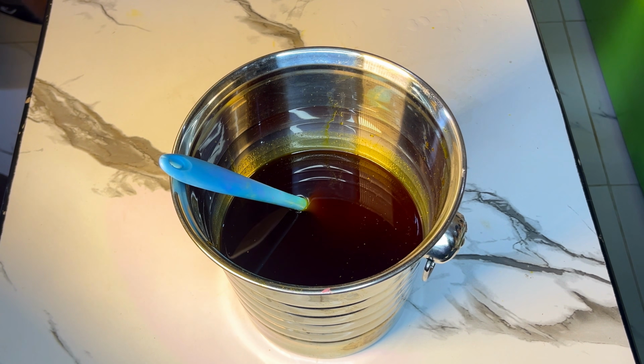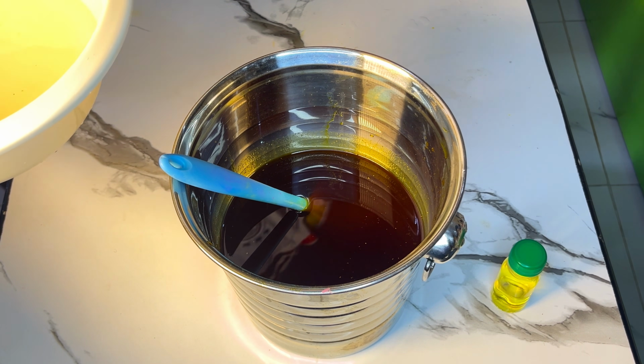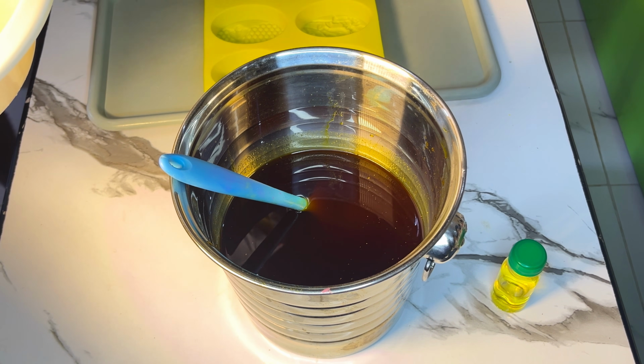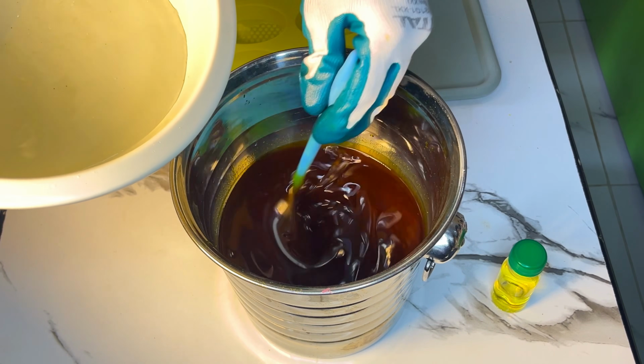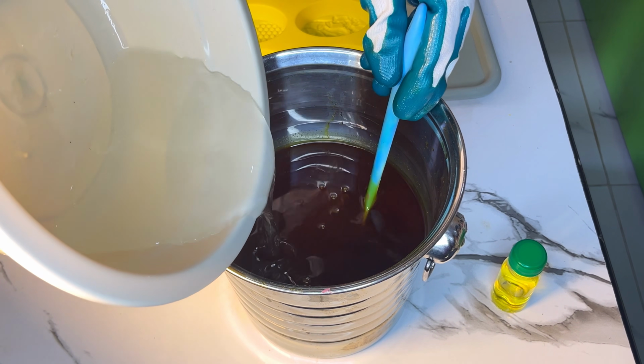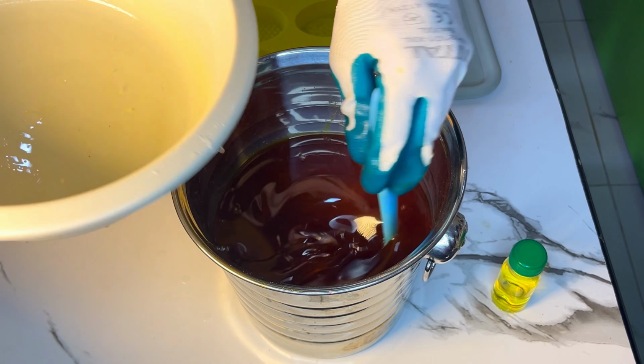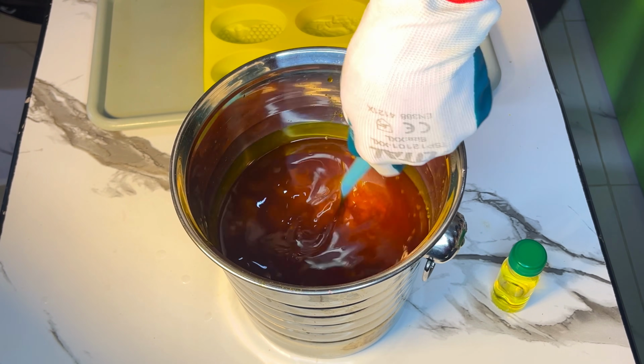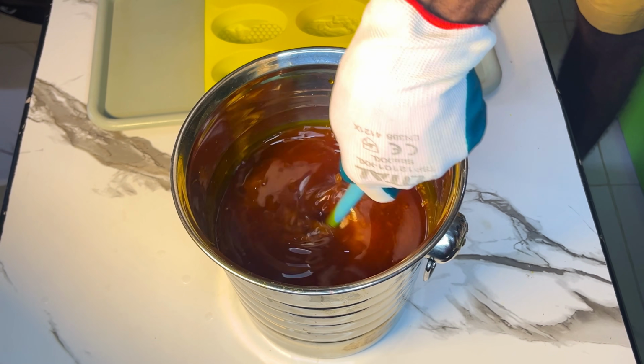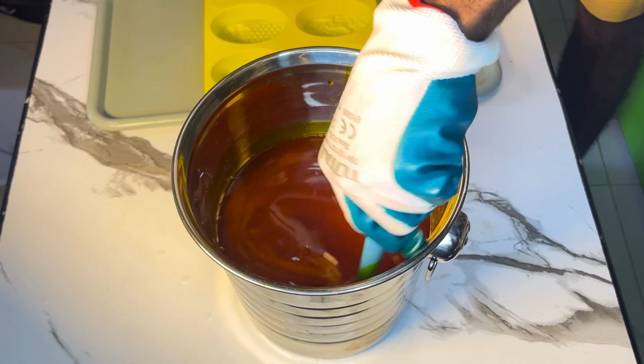So the next thing, I want to be pouring in my caustic soda into the mixture. So see how I'm going to do this. Like I said before, soap making is not difficult. Once you have the basic understanding about soap making, you realize that soap is easy to produce. You can literally produce soap at the comfort of your home.